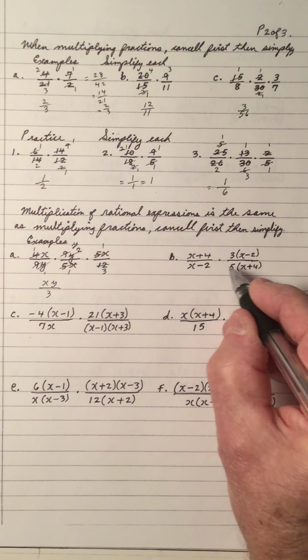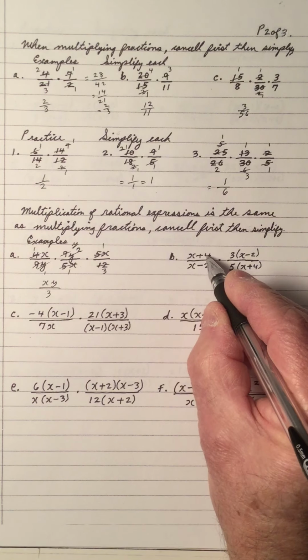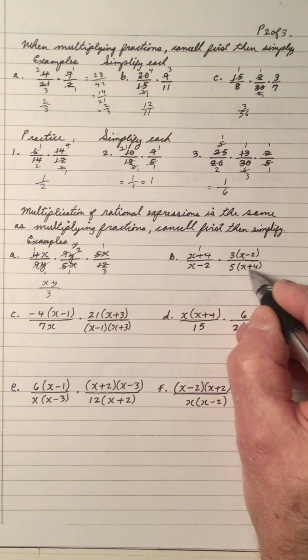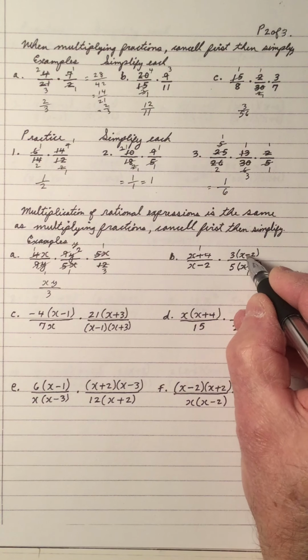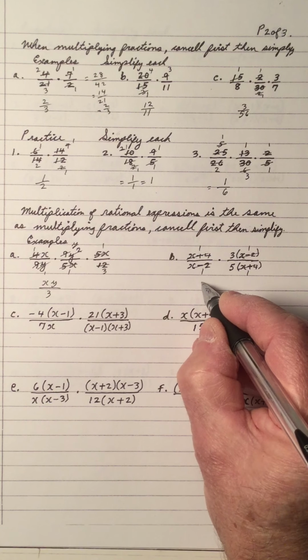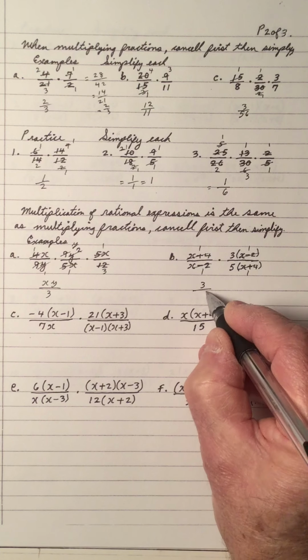B, you're multiplying, cancel anywhere from top to bottom. So what I do is I start with x plus 4, and then I say, is it down the bottom? Yes. So I cancel once and once. Does the 3 cancel? No. x minus 2 is here, and here, cancel. So I get 1 times 3 times 1 is 3, 1 times 5 times 1 is 5.